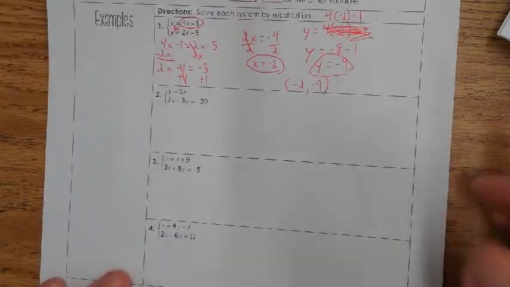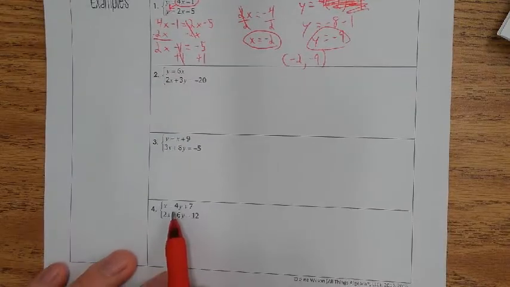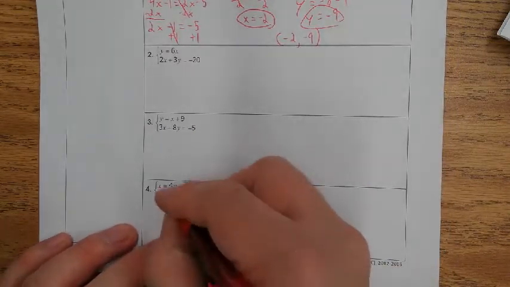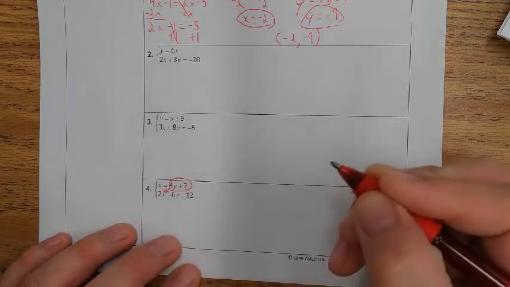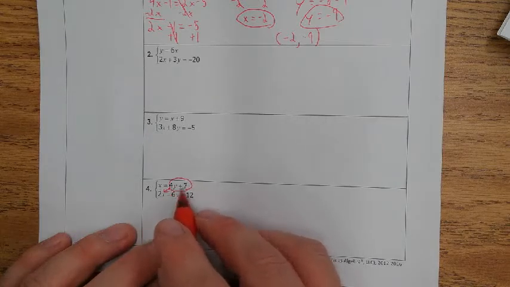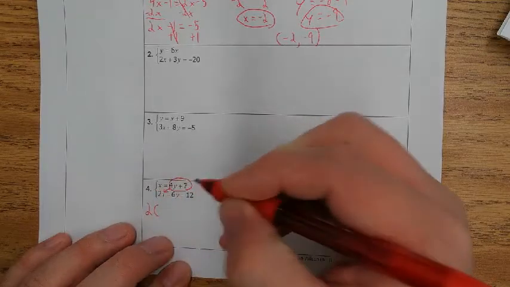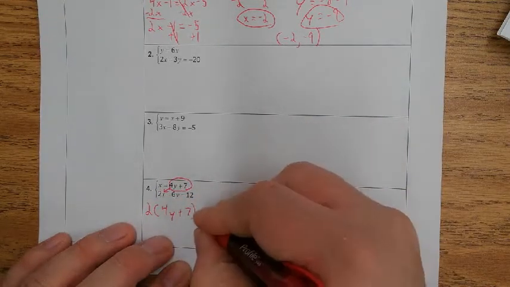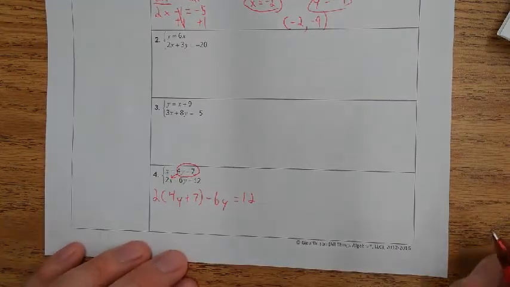So all of these luckily have y by itself. This one, x is by itself. I'll just show you a quick example. So this one, we're going to put 4y plus 7 in the spot for x, since x equals that. So now instead of x right here, I'm going to put 2 times, parentheses, what x equals, which is 4y plus 7, minus 6y equals 12. That's a big reason why you've got to get your variable by itself.